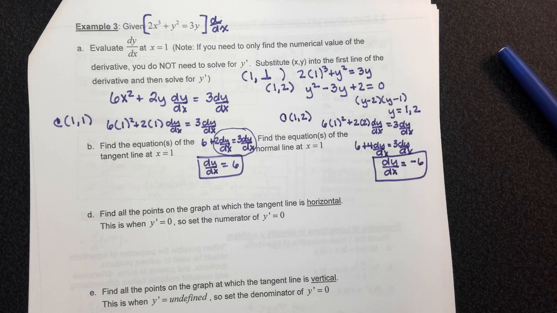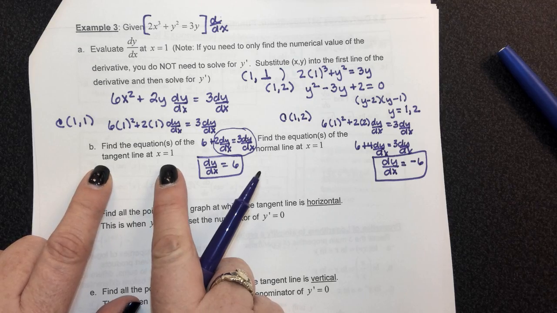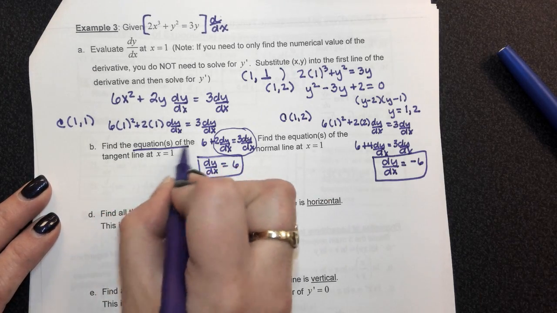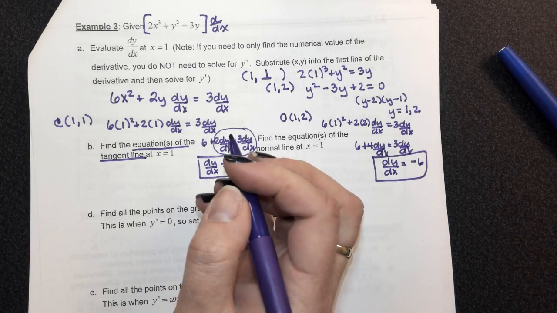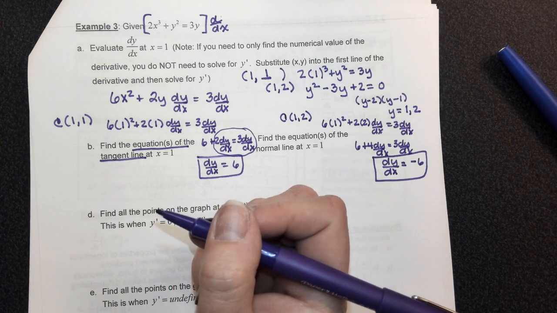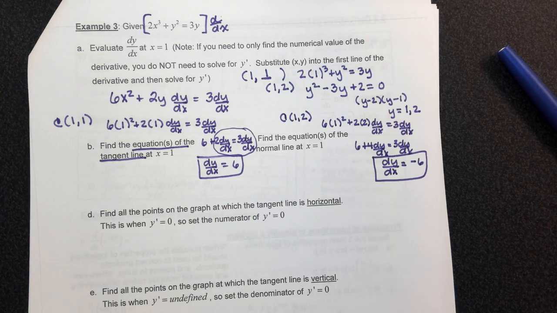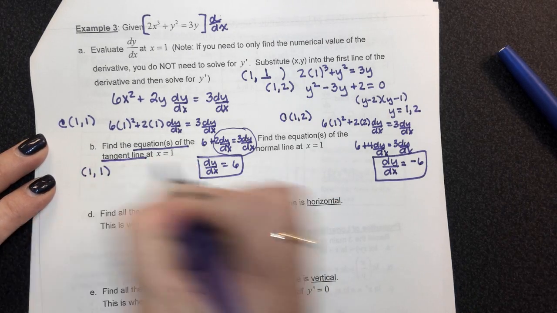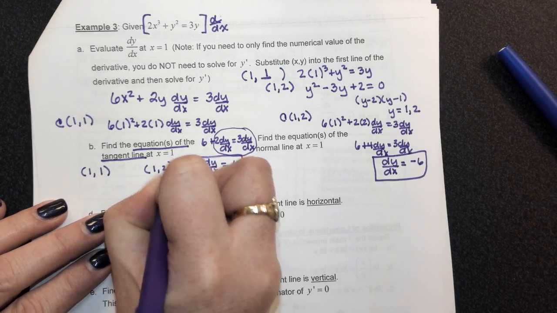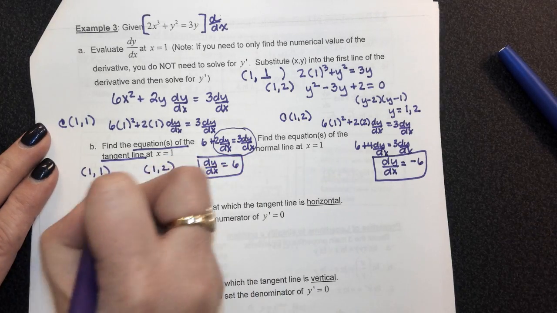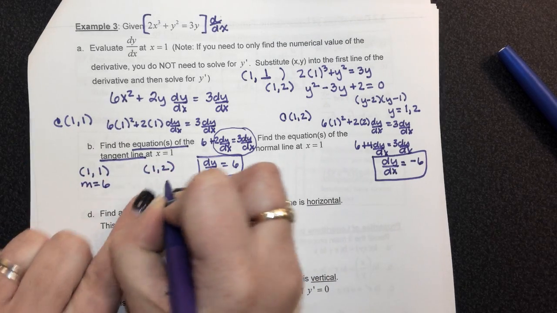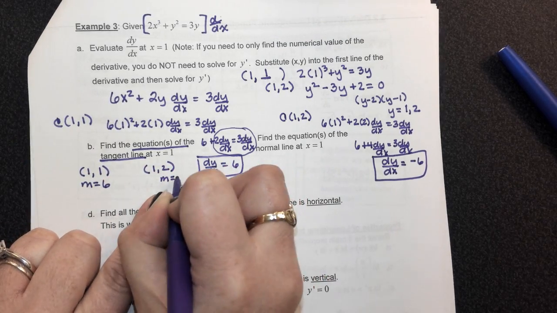So now let's read part B. Find the equation of the tangent line at x equals 1. Again, anytime you need the equation of a tangent line, what two things do you have to know? You have to know the point and you have to know the slope. In this particular case, you've got 2 points, so guess how many equations you're going to have to write? 2. At the point 1, 1, what did we come up with the slope to be? 6. At 1, 2, what did we come up with the slope to be?